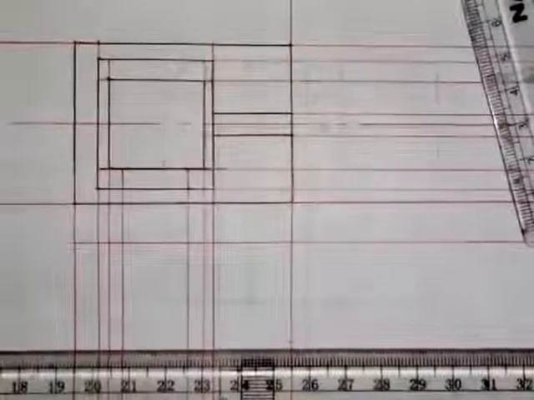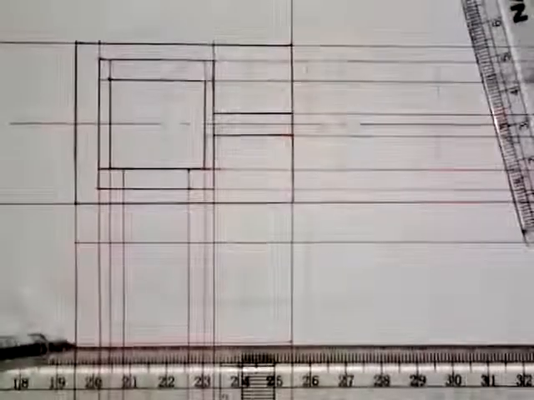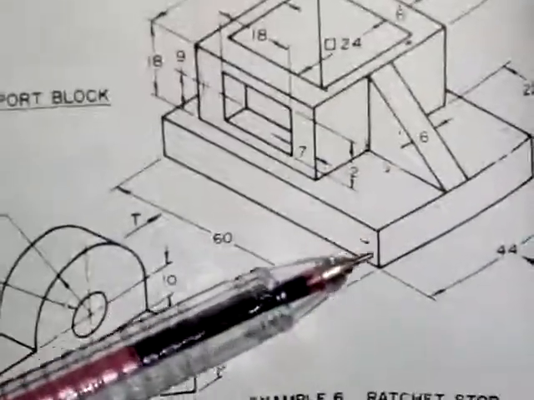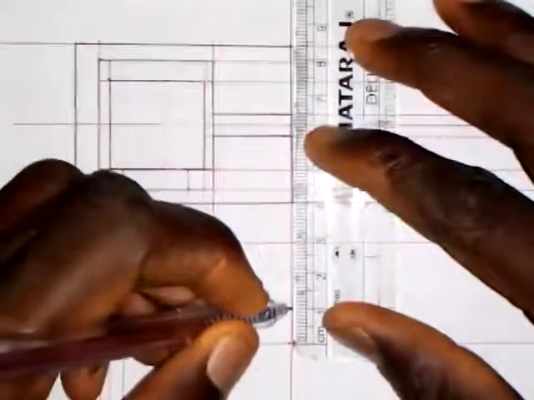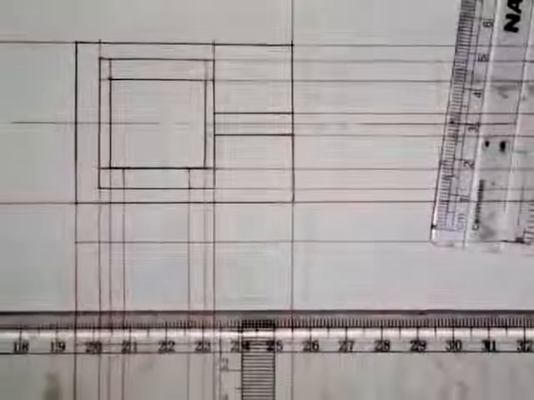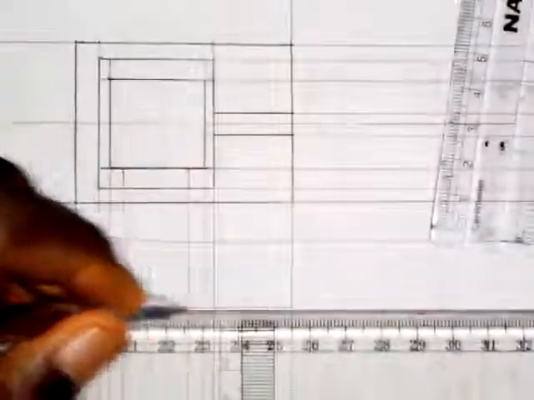Then I will draw a horizontal line from here to here. And then the thickness of this rectangle is 10 millimeters. So I will take a measurement of 10 millimeters from here up. This is 10 millimeters. And I will draw a horizontal line like this, so it goes to this side.